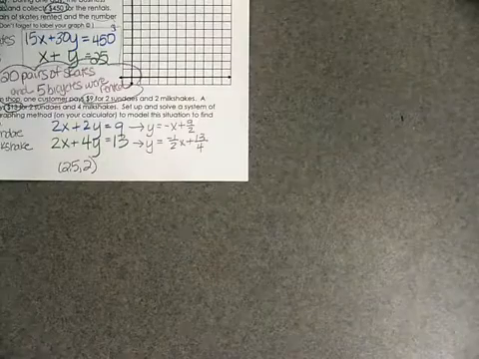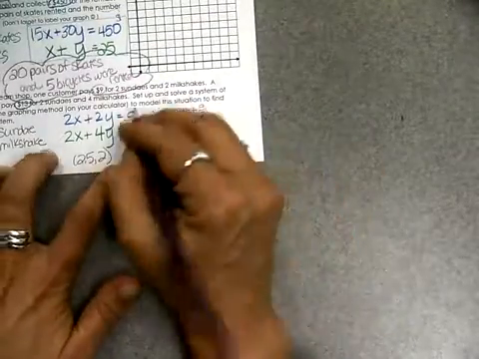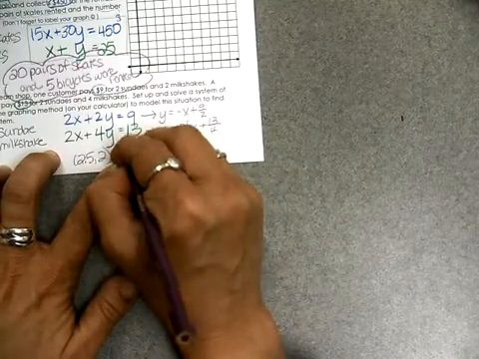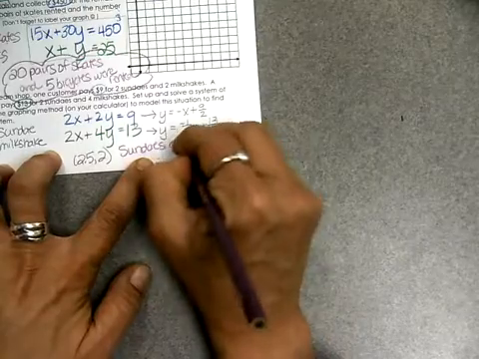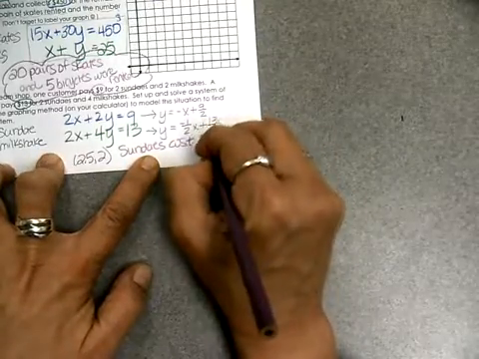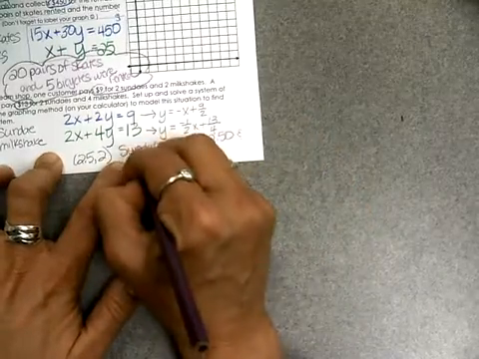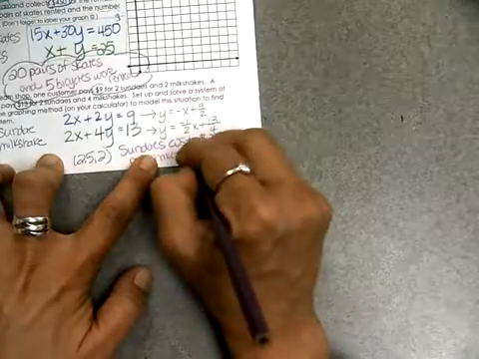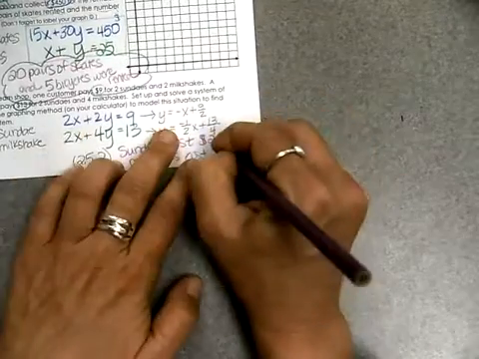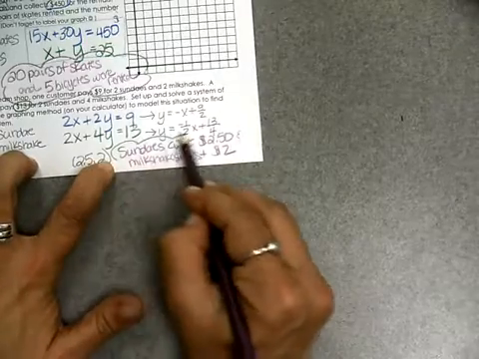So in this context, you guys, this 2.5 is the cost of a sundae. So we could say sundaes cost $2.50 and milkshakes cost $2. And that would be my final answer there.